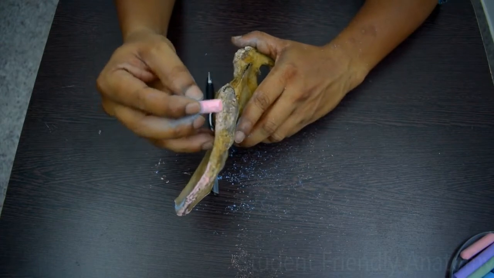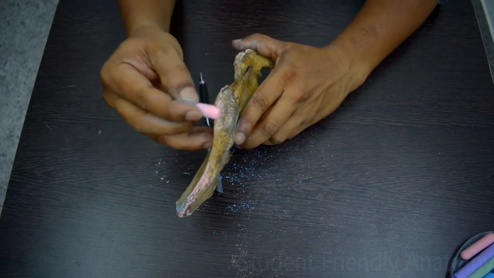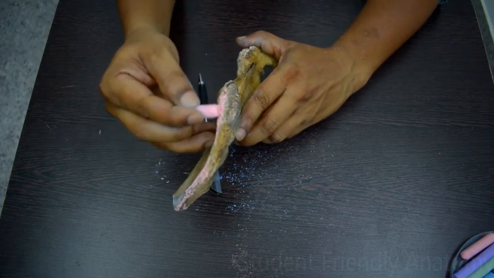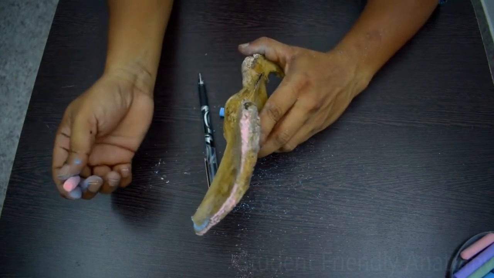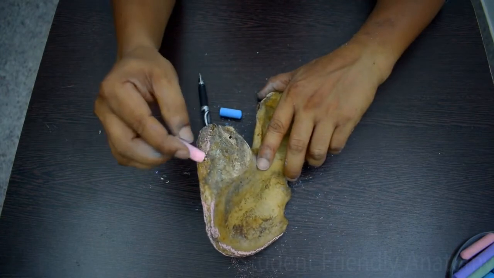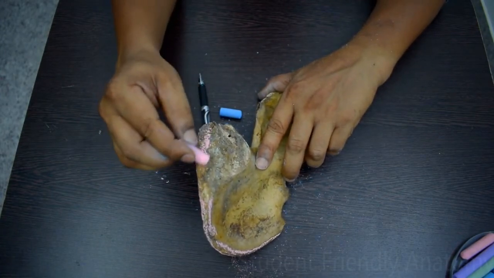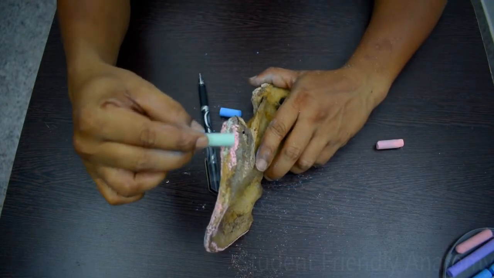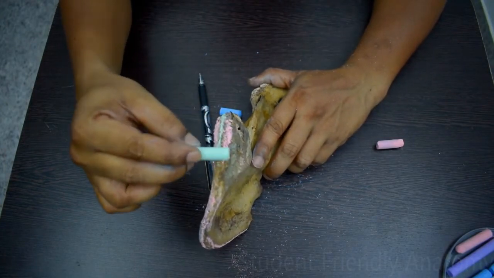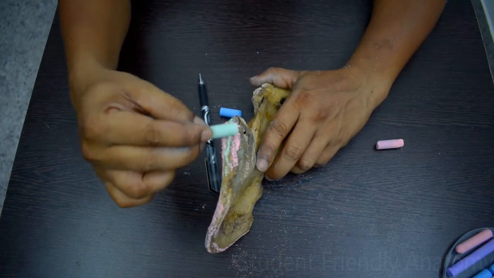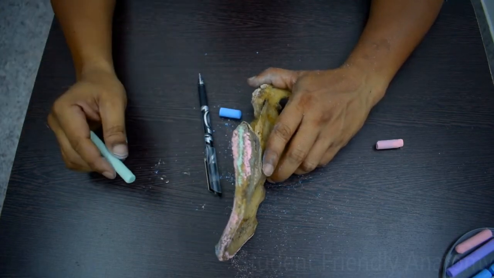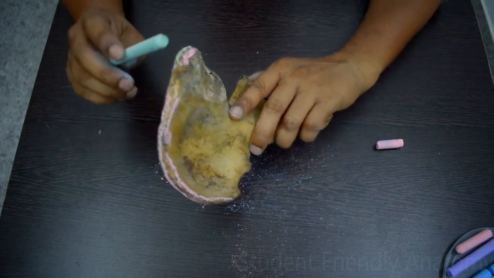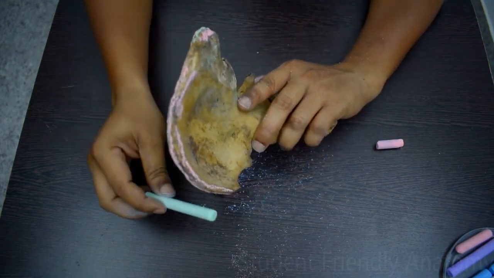The outer sloping surface gives origin to one muscle. What is that muscle? Gluteus maximus. Here, gluteus maximus. Then the inner sloping surface, erector spinae, and the intermediate crest will give attachment to the posterior layer of the thoracolumbar fascia. Posterior layer of thoracolumbar fascia, right? So this is about the iliac crest.